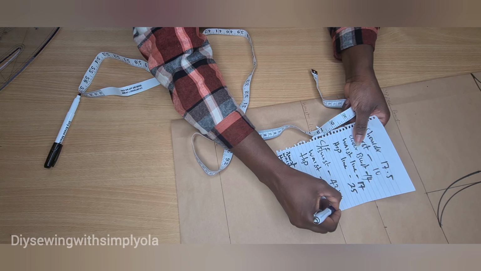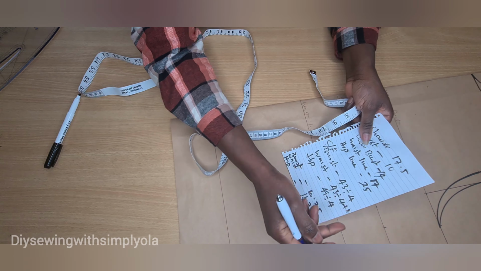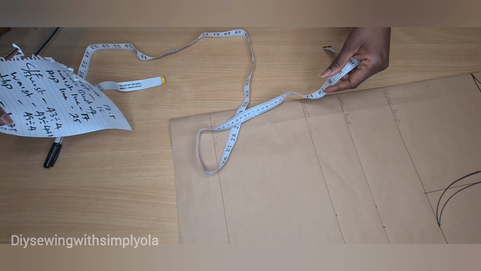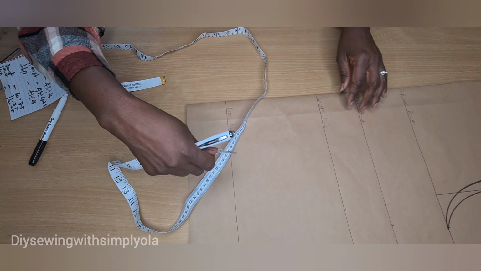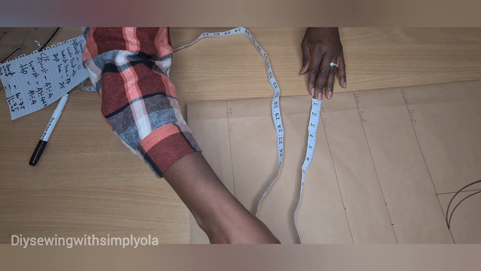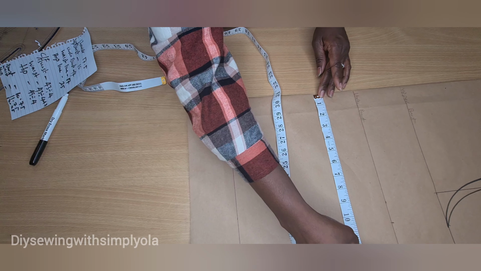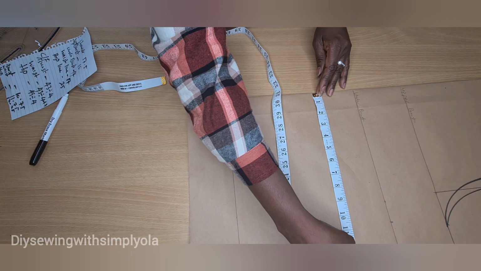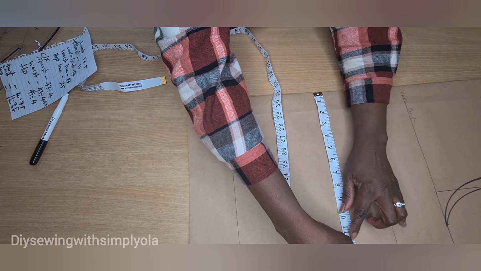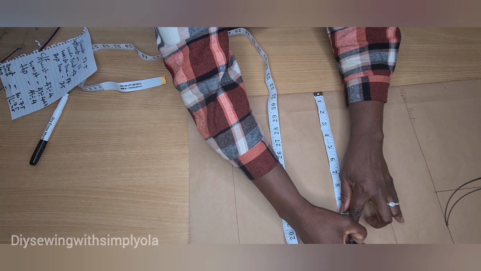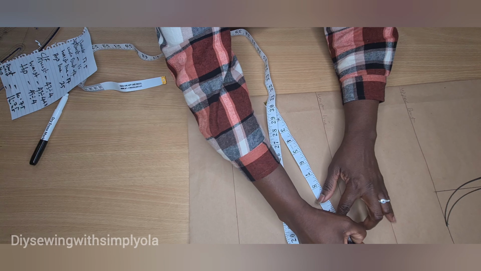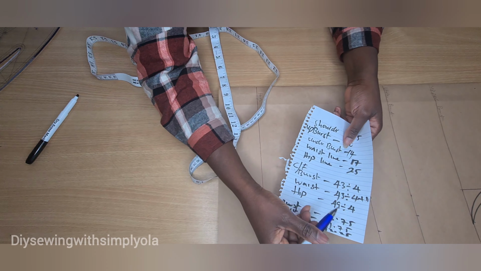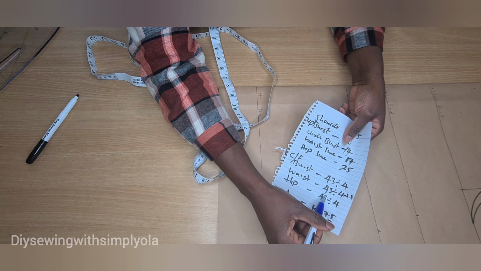In this case, my own bust is 42. So I went ahead to divide that by 4, and I added 1 inch to it for the sewing allowance. So go ahead and measure your bust round, your bust circumference, divide it by 4, add 1 inch to it, and place it on that bust line, which is the under bust line. Place it there.